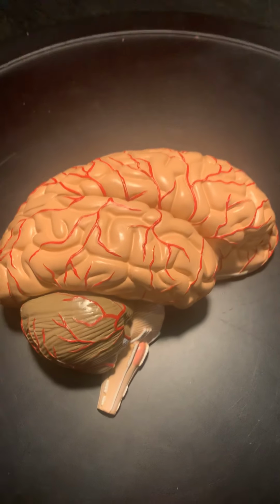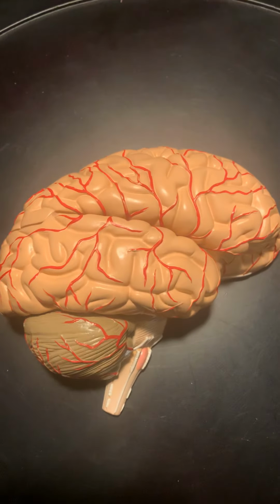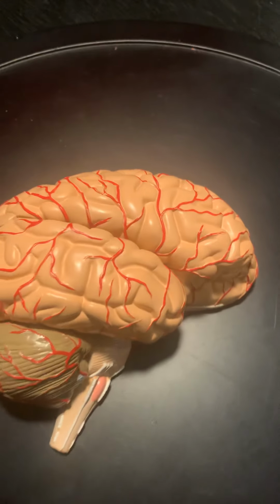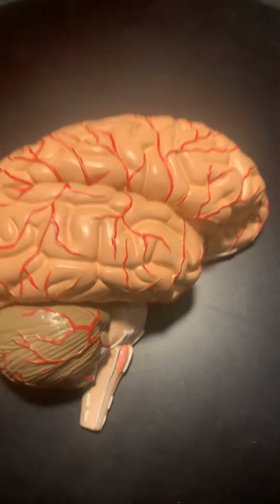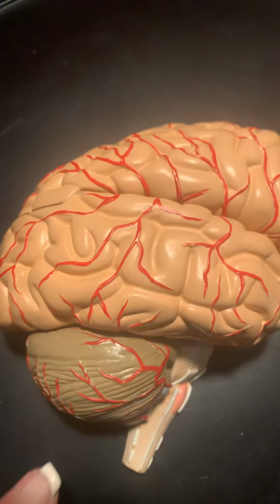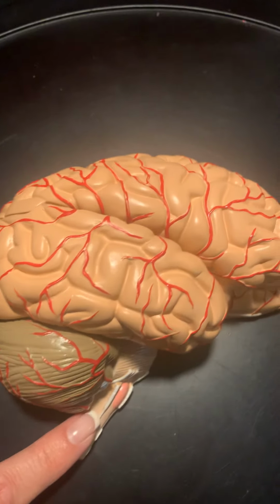Okay, everyone, this is Dr. Biel's quick tour of the 8-part brain. It's always challenging because when you handle it, it falls apart into so many pieces. But let's see if we can do this. You're looking at the right cerebral hemisphere and the right cerebellum and the right-hand side of the brainstem.